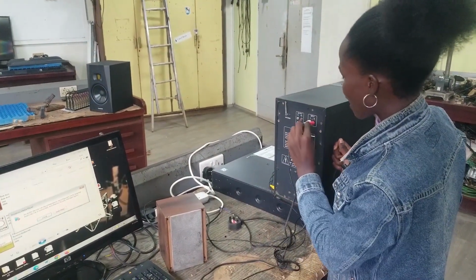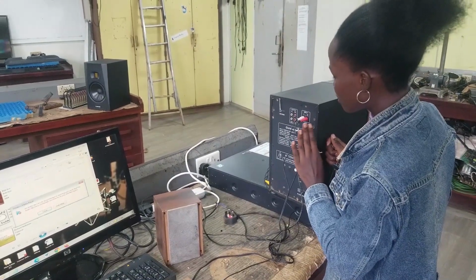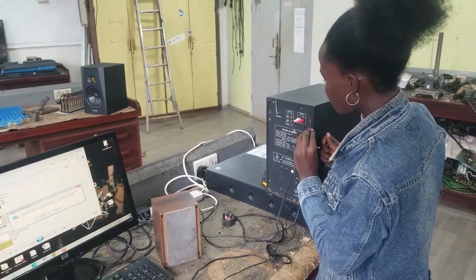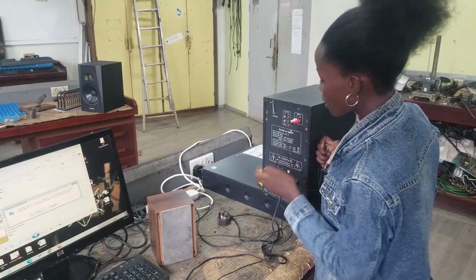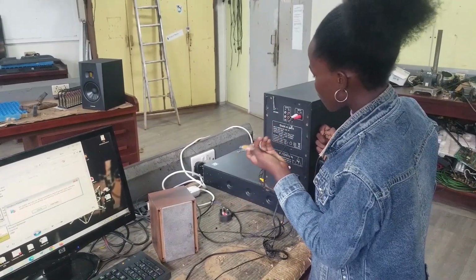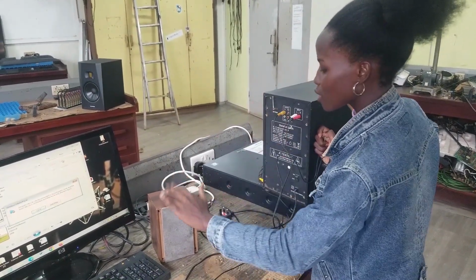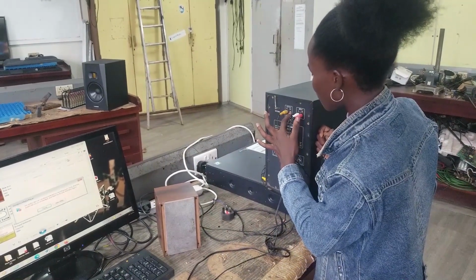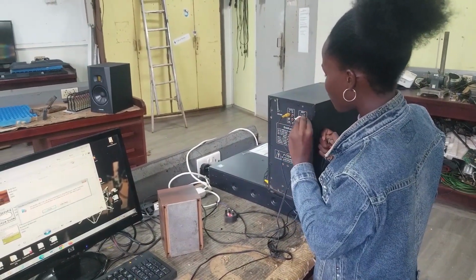Since we had input on both the left and the right port, you can put it on either the left or the right. If you had another speaker like this, you put it maybe on the right, because you have input on both ports.